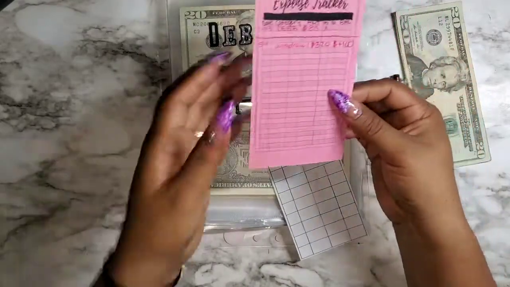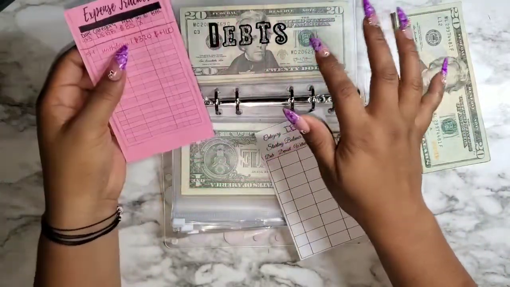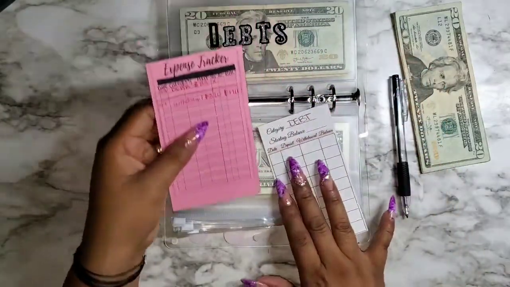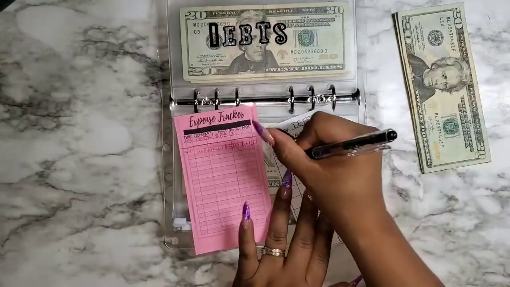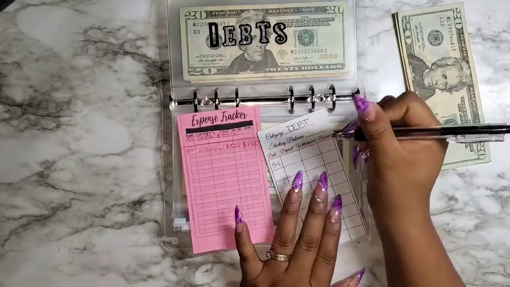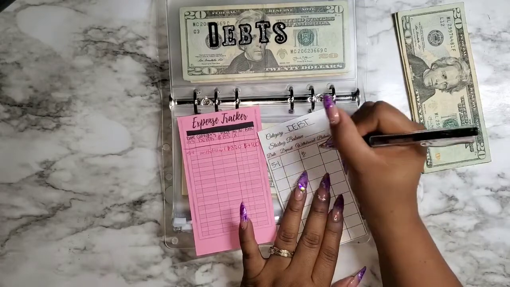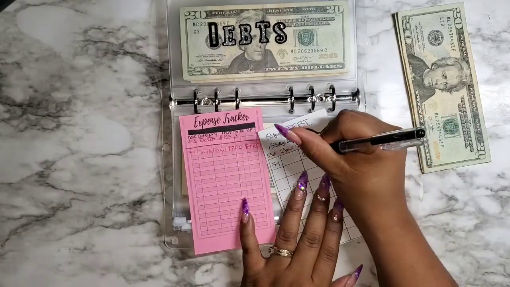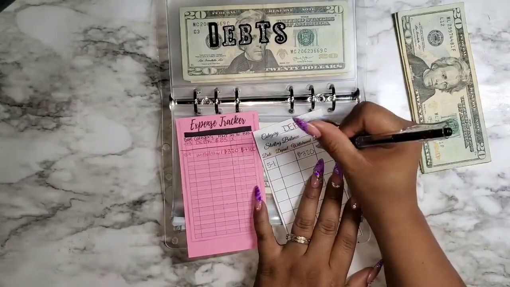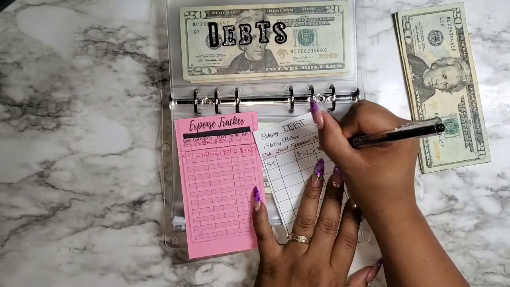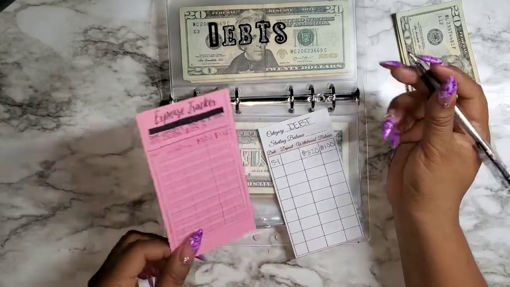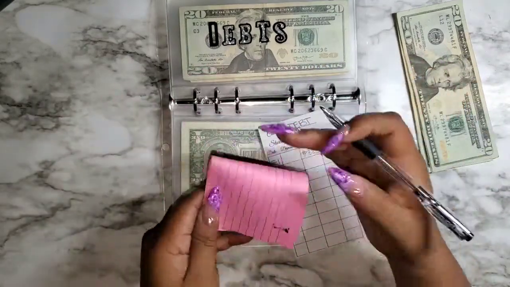Alright, so here's the one that we previously had in our debt envelope. I'm going to go ahead and fill this out. The date was 5/1, and then we withdrew a total of $320, which left us with $100. So we have 100, and now we can go ahead and throw this away.